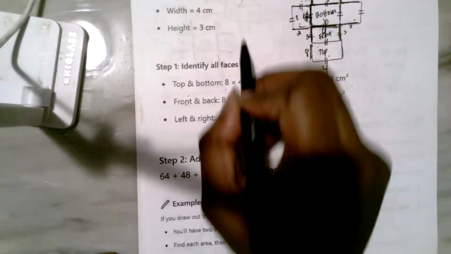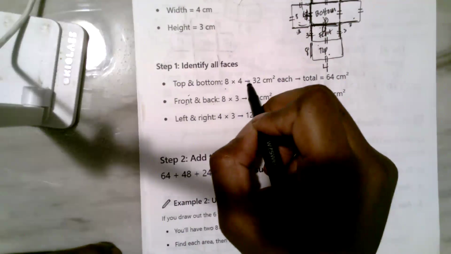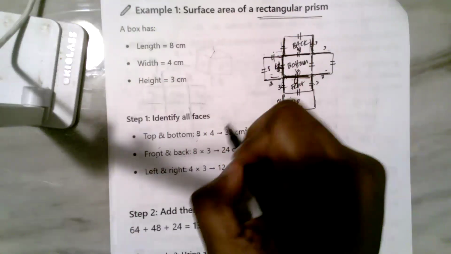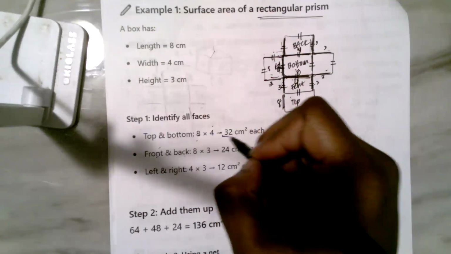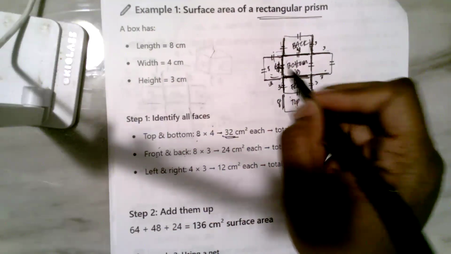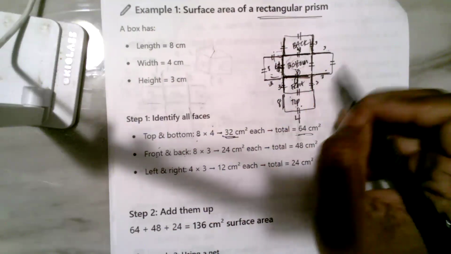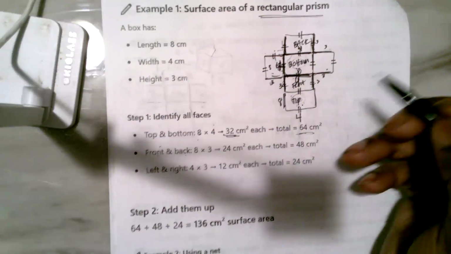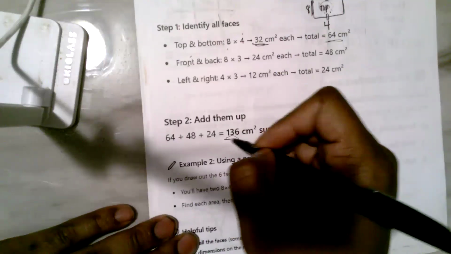So basically, you have your top 8 by 4, right? But it's each. You have your top and your bottom. And that's why it's not 32, it's 64, because the area of the bottom is 32 and the area of the top is 32. So everything is just multiplied times 2. And then you add them all up, and this is what you get.